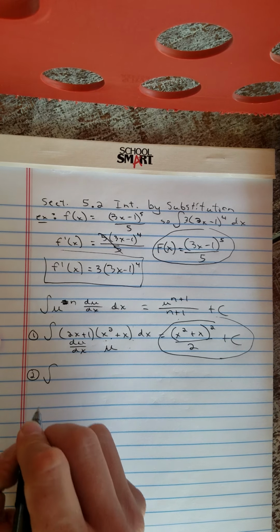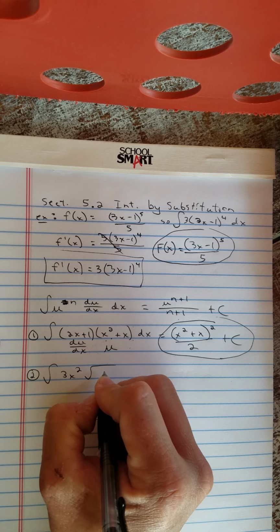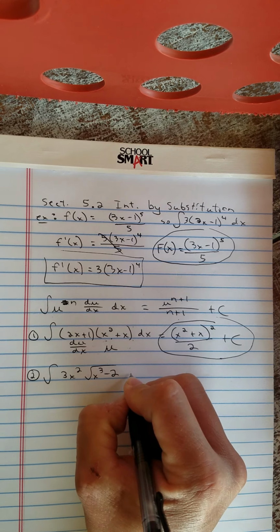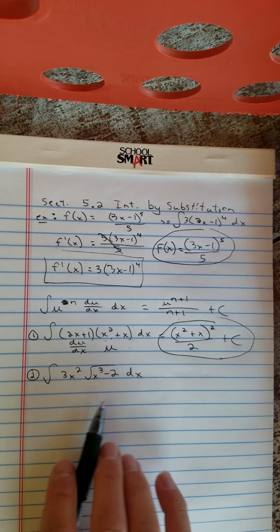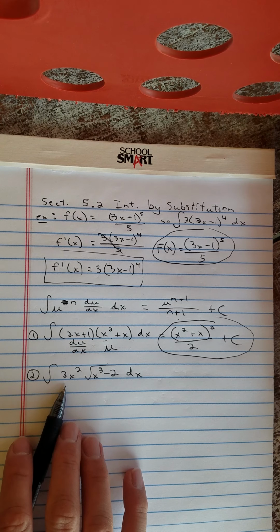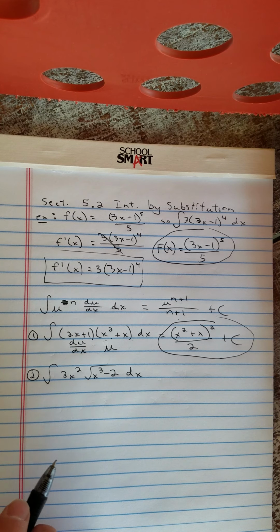Let's find this antiderivative. 3x squared times the square root of x cubed minus 2 with respect to x. Okay, now here's one where we wouldn't have an alternative. We can't distribute 3x squared into a square root the way we can distribute and FOIL parentheses.